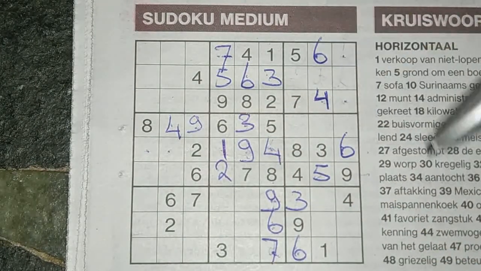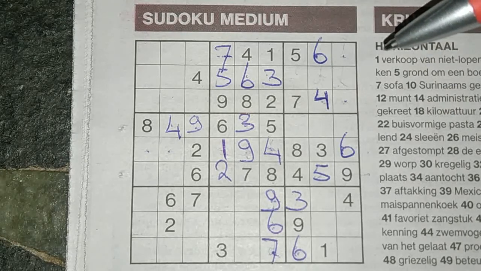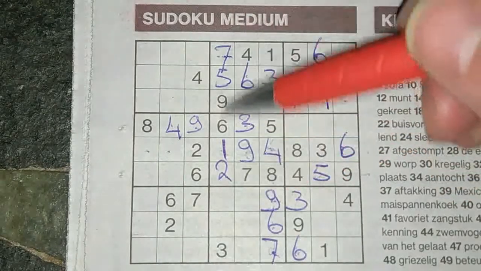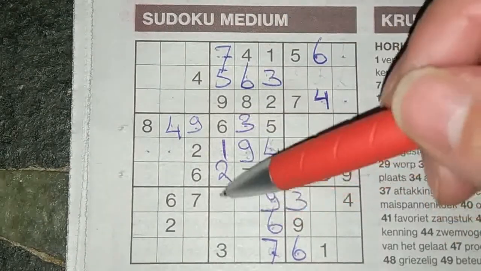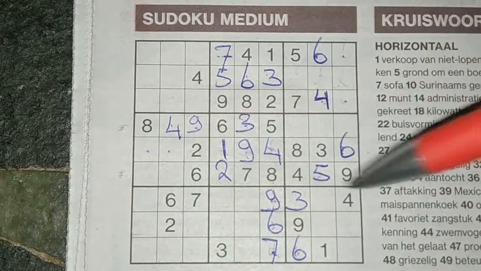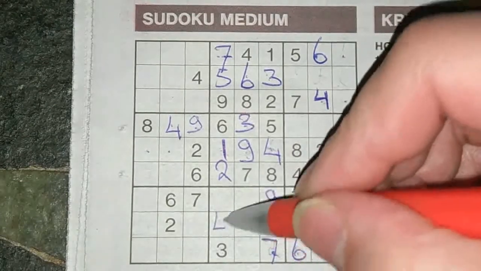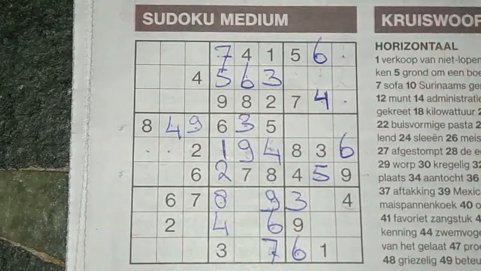Then in this column, 2 missing numbers. The numbers are 8 and 4. We have a 4 there, so no 4 there. 4 should be here, and the 8 goes there.